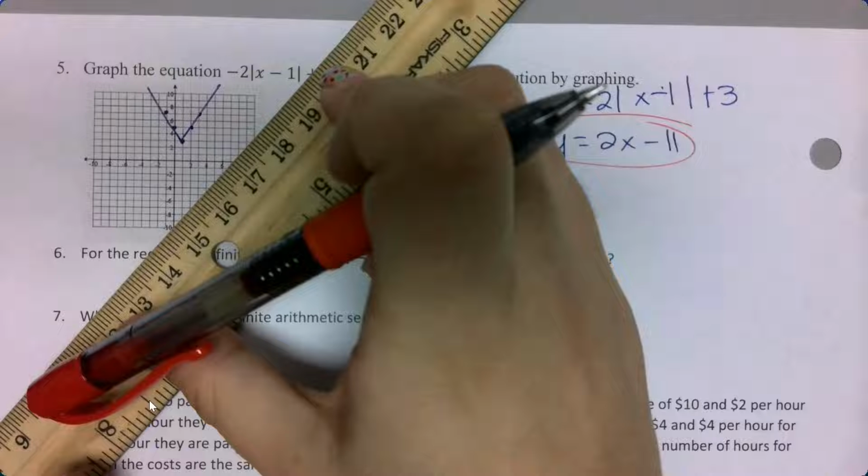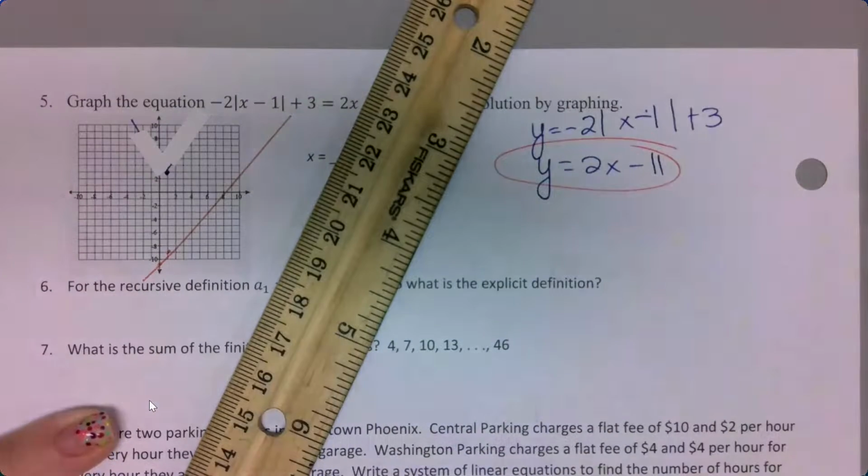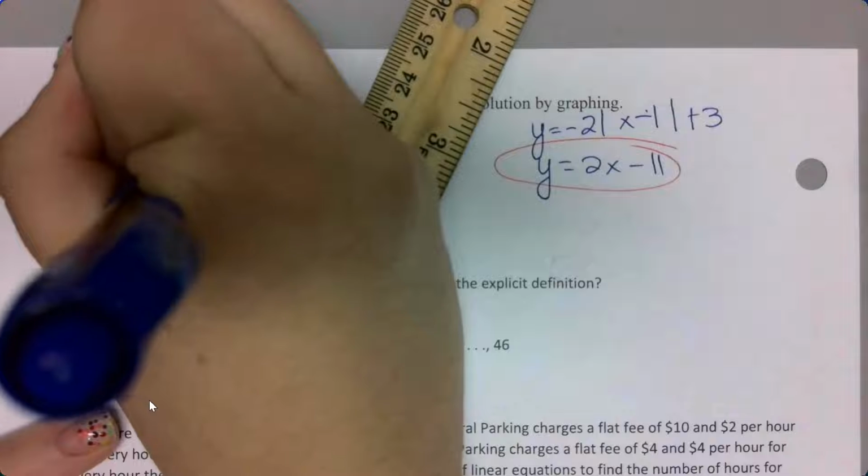Oh, I graphed that blue one wrong. It was a -2x. So it should have been going down. Let me go grab my whiteout really quick. It's on the other side of the room. I am going to white out this because I graphed that wrong. And I did it in pen. So the negative means it goes downwards.